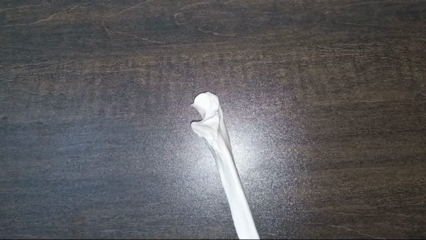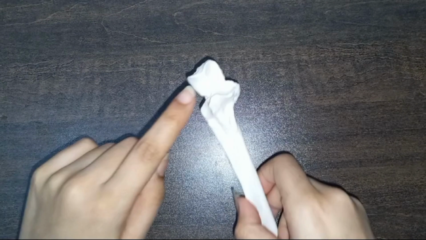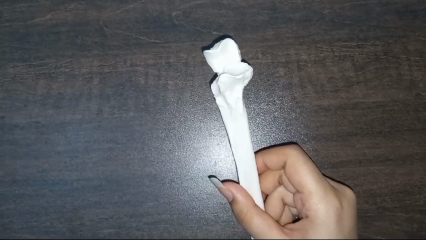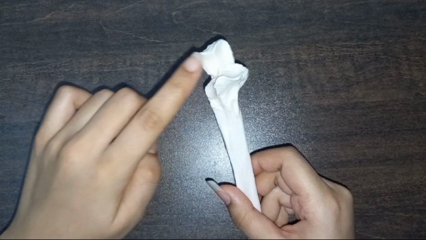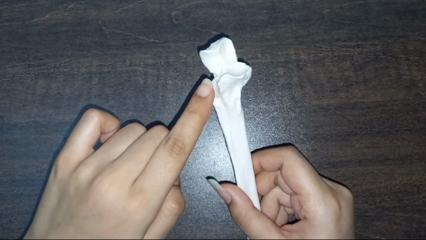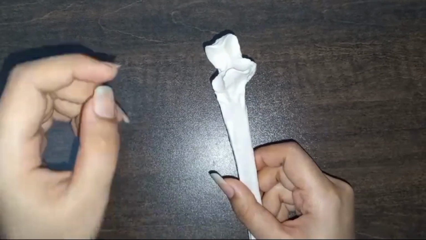The upper end of the ulna has 2 notches, the trochlear notch and the radial notch. The trochlear notch articulates with the trochlea of the humerus, and the radial notch articulates with the head of the radius to form the superior radio-ulnar joint. Now moving on to the shaft. The shaft has 3 borders and 3 surfaces.